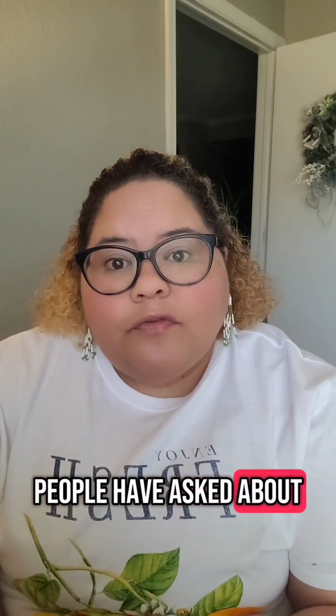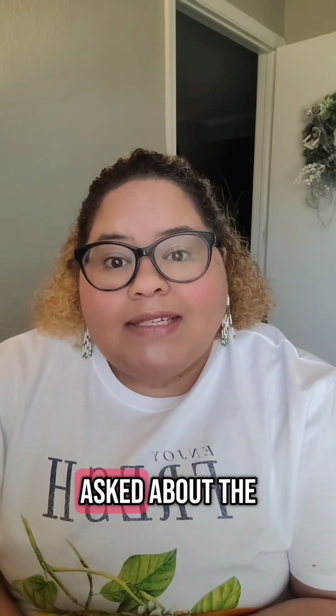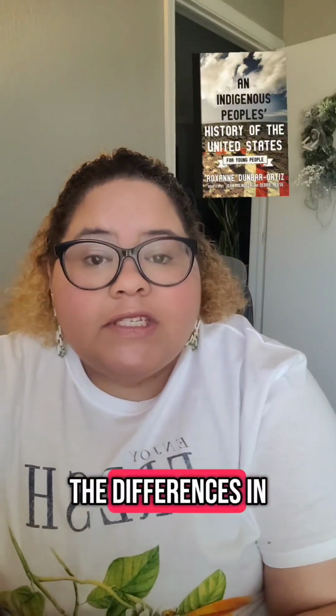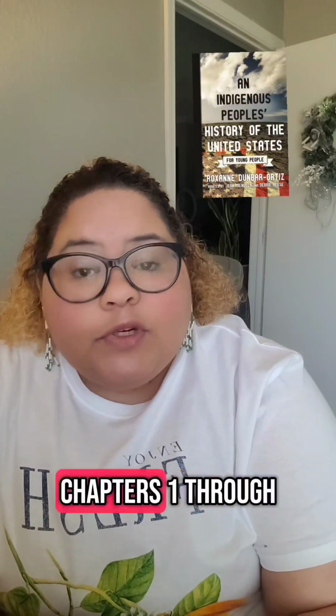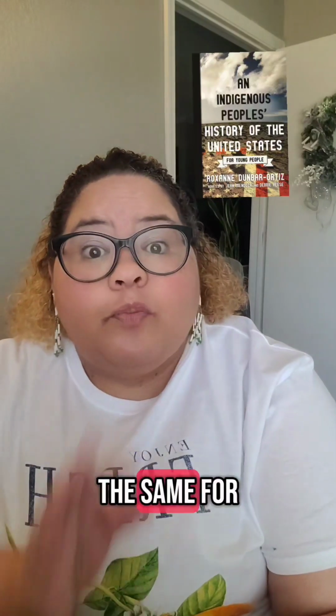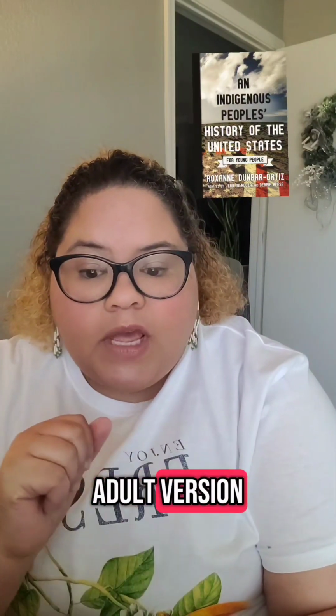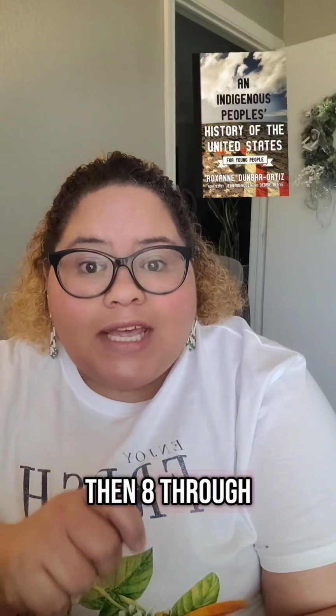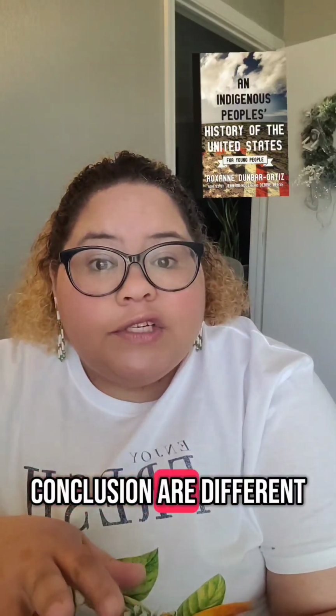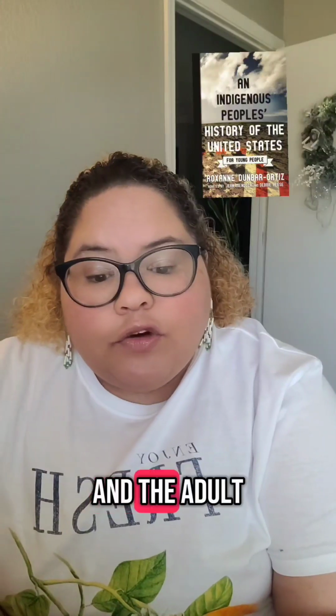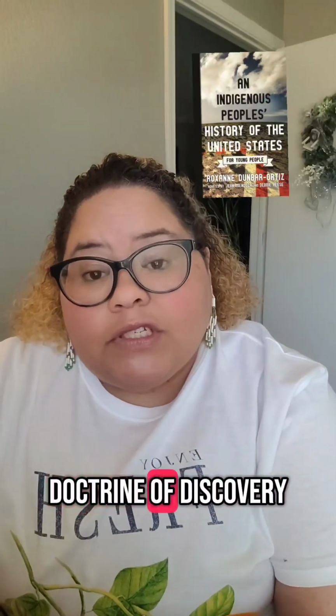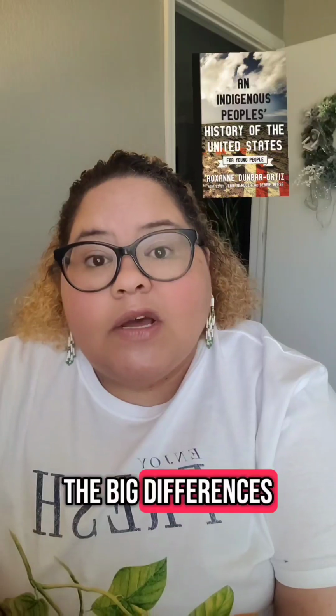Some people have asked about the YA version, so I wanted to quickly give you all the difference between the adult version and the young adult version. Chapters 1 through 5 and 7 are the same for both. Chapter 6 and then 8 through 10 and the conclusion are different. They're named differently, and the adult version has a chapter about the doctrine of discovery. So those are the big differences within the two.